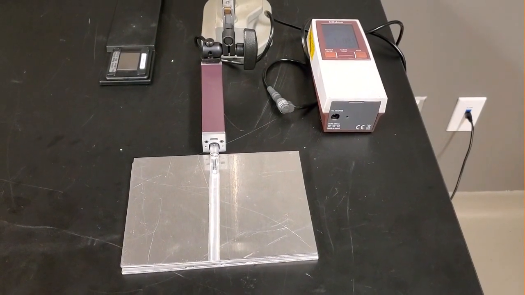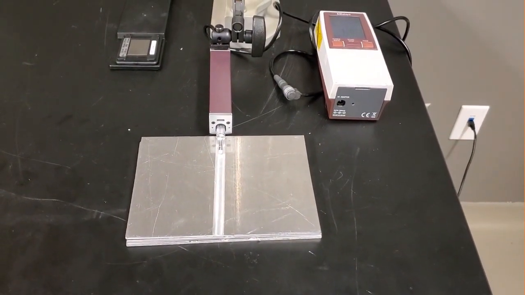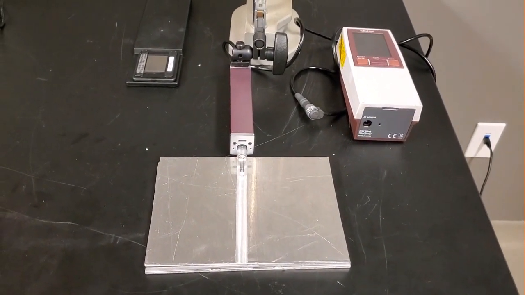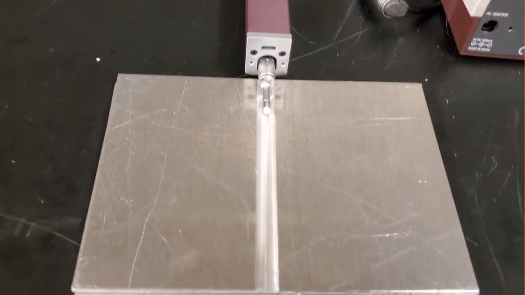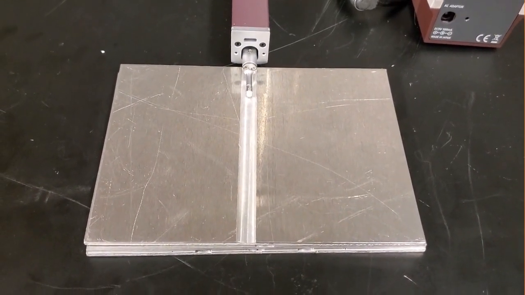Okay, so I'm sure you see that it is very simple to actually run a surface roughness test, and the workpiece that I now have here is an end milled surface, and we will just run the same test again.